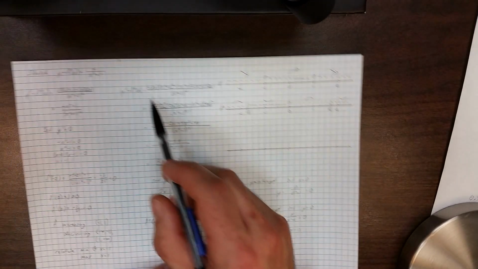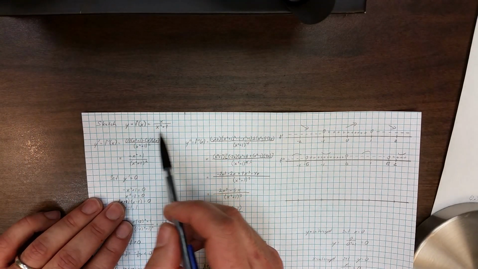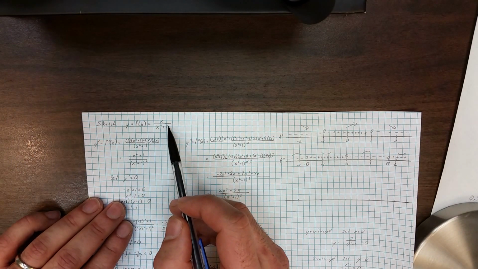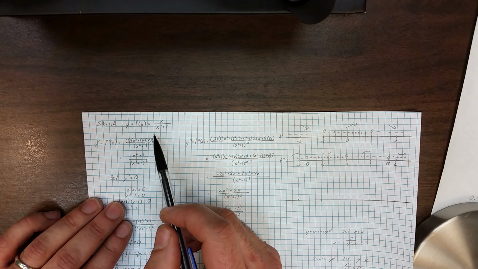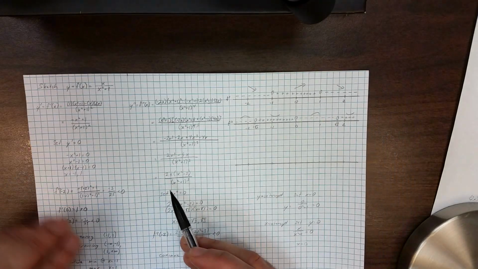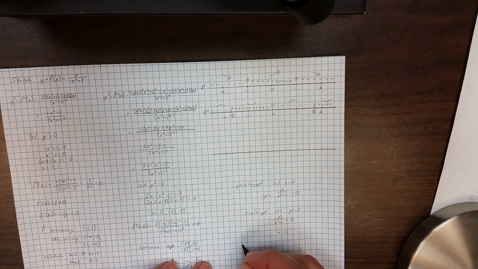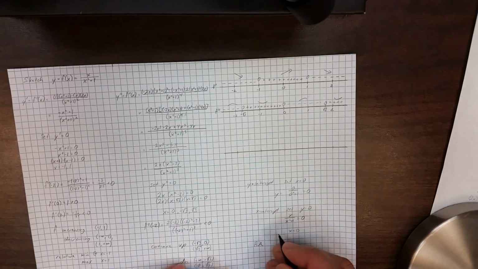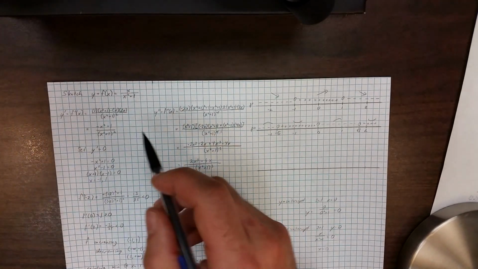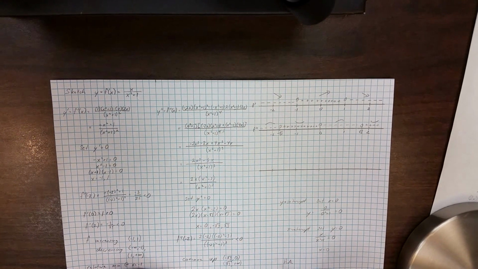We can see right away that the original function has absolutely no vertical asymptotes or holes in the curve. The denominator is never zero. There are no discontinuities at all. If we're looking for horizontal asymptotes, we can see that it in fact does have one. The degree of the numerator is smaller than the degree of the denominator.